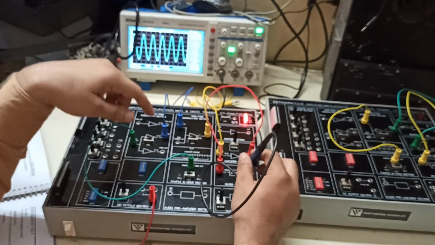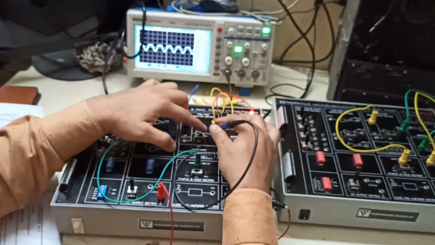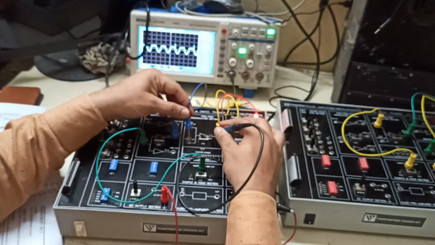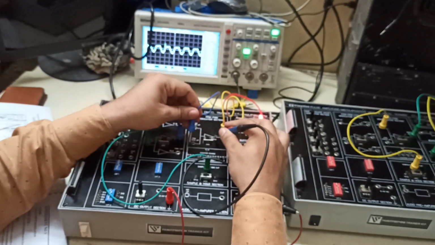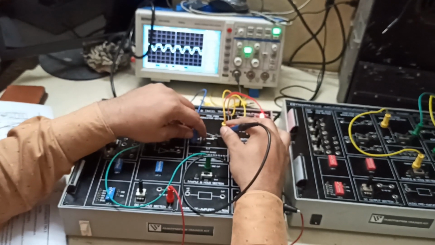Keep in mind that for the output of PWM, the switch has to be in the right position, and for PPM the switch has to be in the left position. So please keep that in mind.